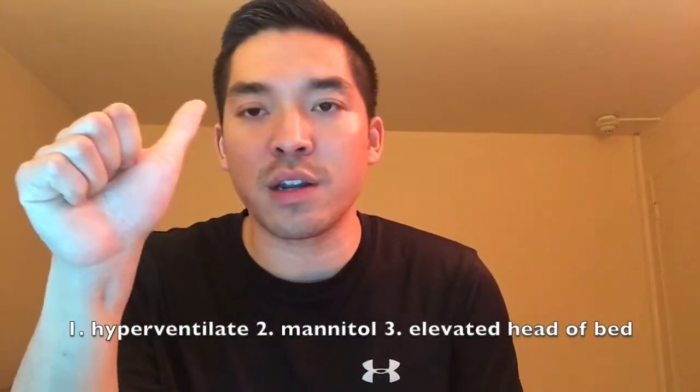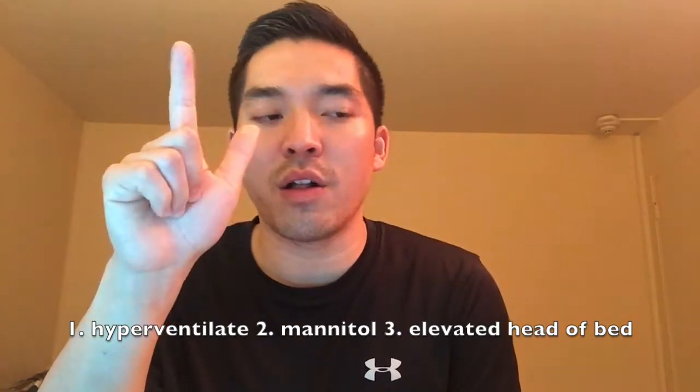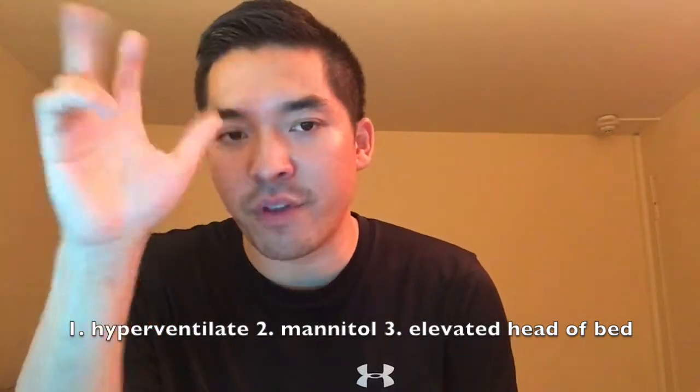How do you lower ICP? You should know the big three treatments. 1, hyperventilation. 2, mannitol. And 3, raising the head of the bed. Mannitol is, if you remember, an osmotic diuretic. It's highly concentrated, and has a lot of oncotic pressure. This will pull fluid out of the cells in the brain into the vasculature, which will be urinated out.